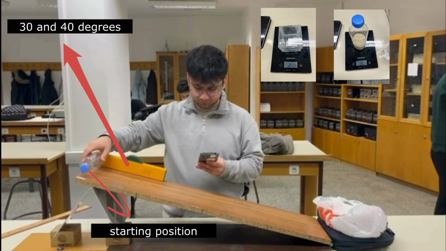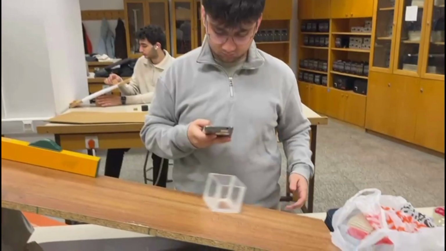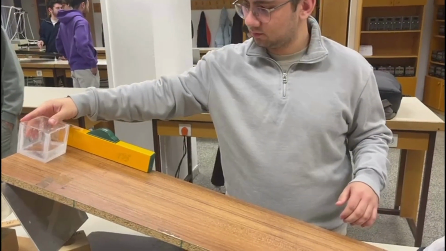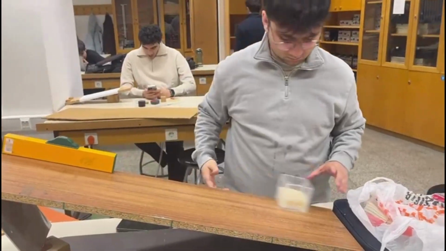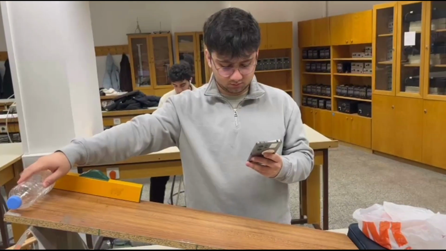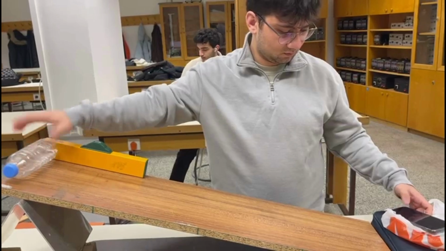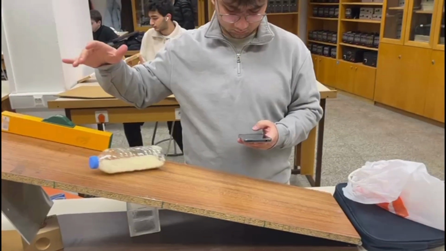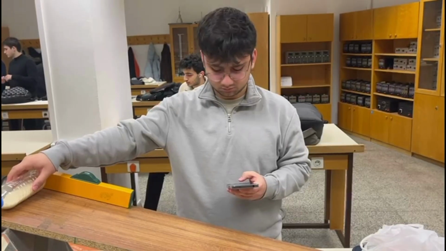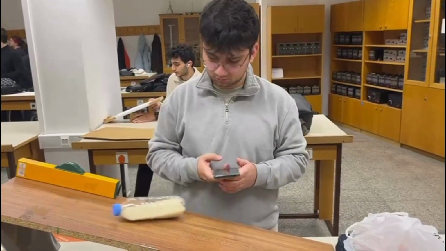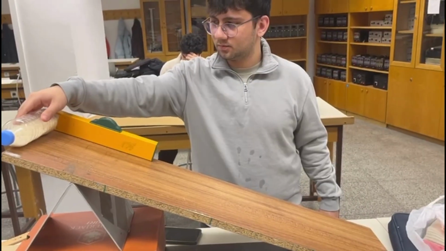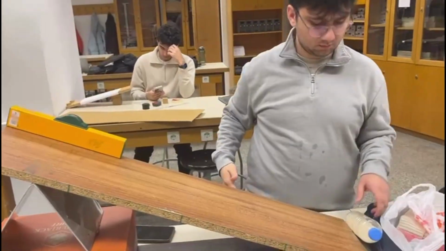Now I will show a real demonstration of the experiment. As you can see, the cube always slides, regardless of the angle or the filling material. However, the cylinder behaves differently. When the cylinder is empty or filled with water, it rolls. But when it is filled with rice, it does not roll and instead slides. This difference in motion types plays a very important role in the energy loss.